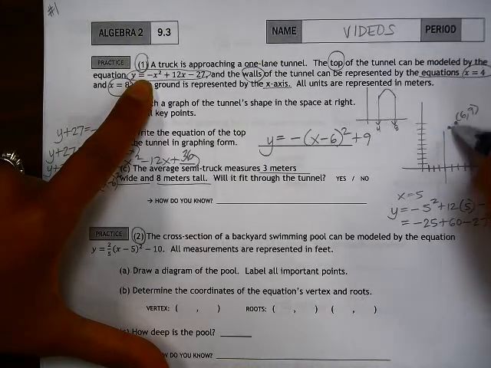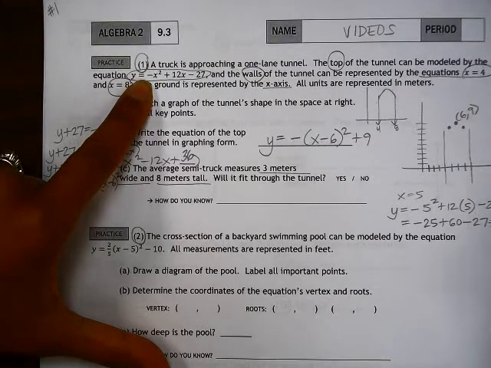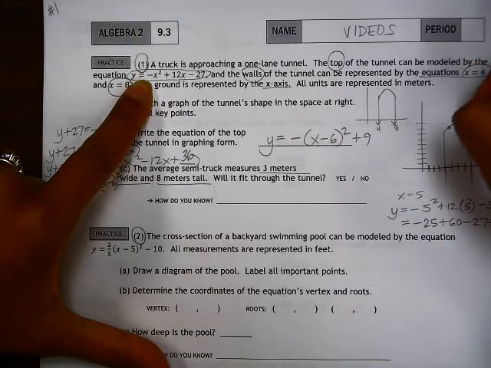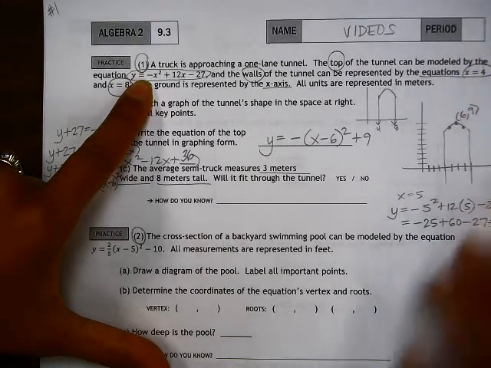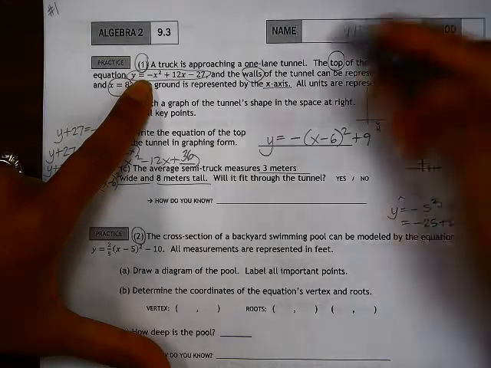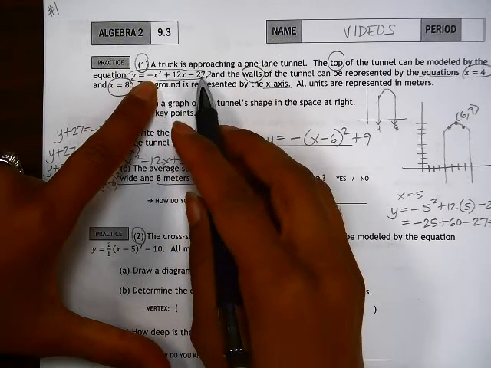If when x equals 5, y equals 8, that means when x is equal to 7, y is also equal to 8. So we can plot that point as well. So now I have a more accurate graph. We can also check when x equals 4. Same thing, negative 16 plus 48 minus 27.